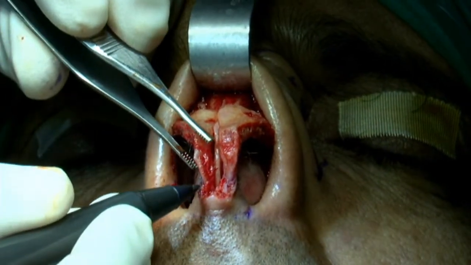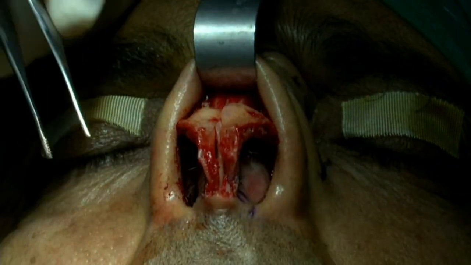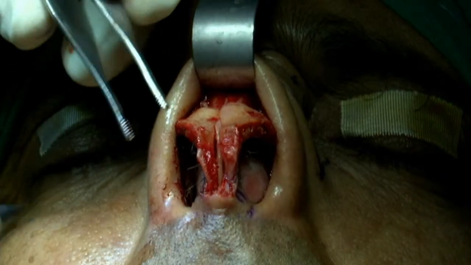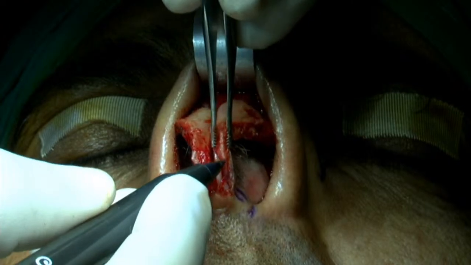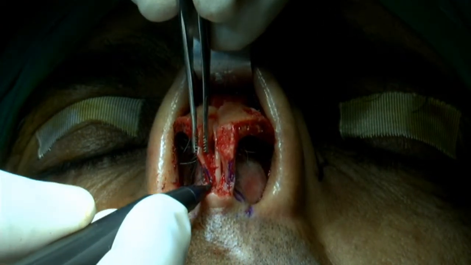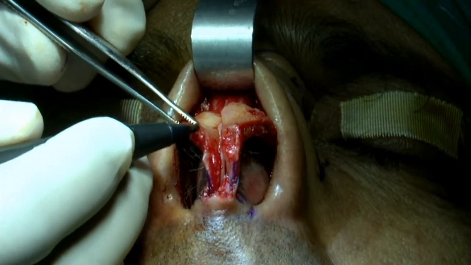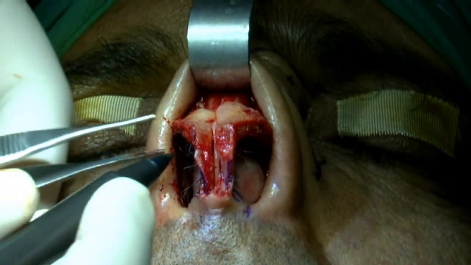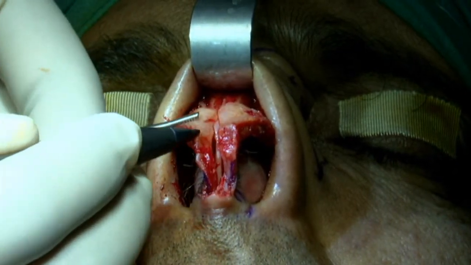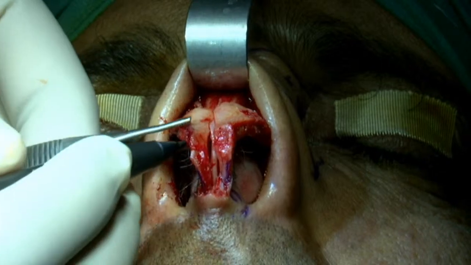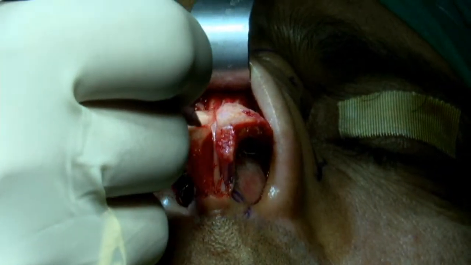This medial crus has two parts on either side. This is the footplate, and this is the columella part of the medial crus. This part from here to here is the intermediate crus. The intermediate crus again has two parts. This part is the domal part, and this is the lobular part, and this is the dome junction line.